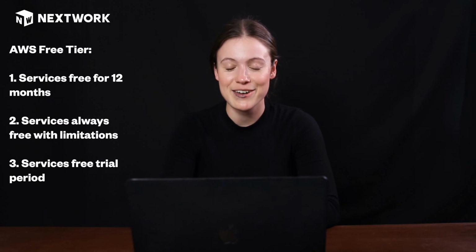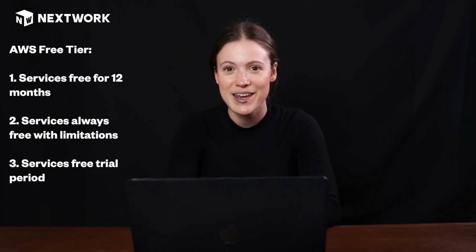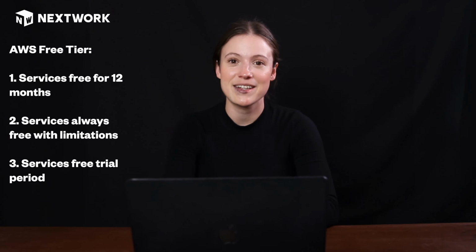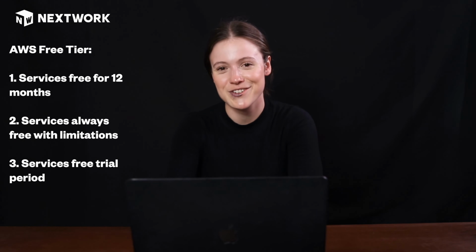So there's three different types of AWS free tiers that are available. We have the services free for 12 months. Then we have services that are always free, but with some sort of limitation on them. And then we have services that have a free trial period. So these are ones that are only available free for a certain amount of time, not the whole time, just a shorter time. Some other free goodies that come with the AWS free tier are things like 12 months of free storage with Amazon S3 and free computing with Amazon EC2.